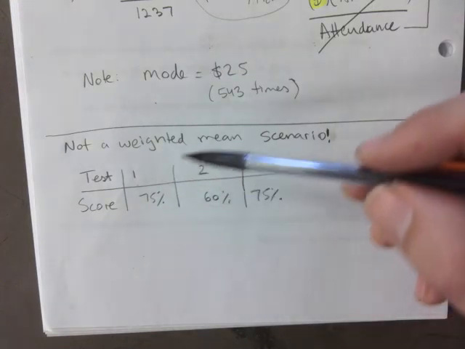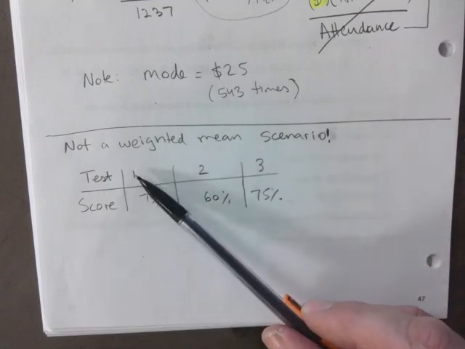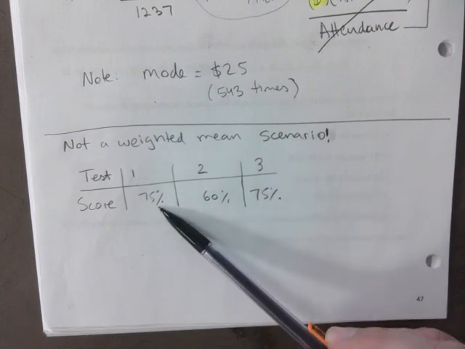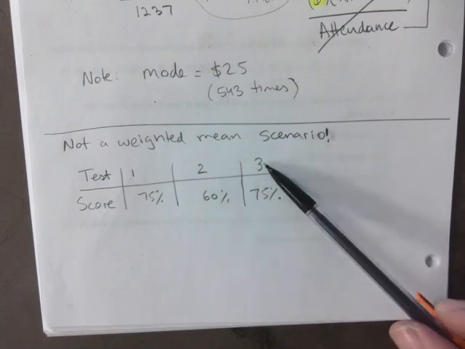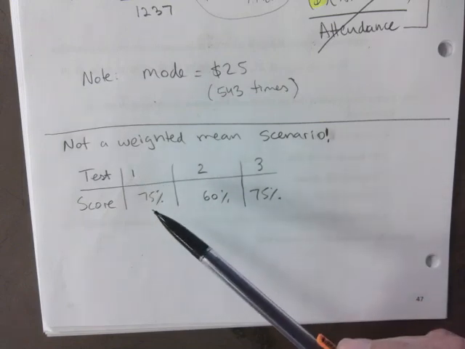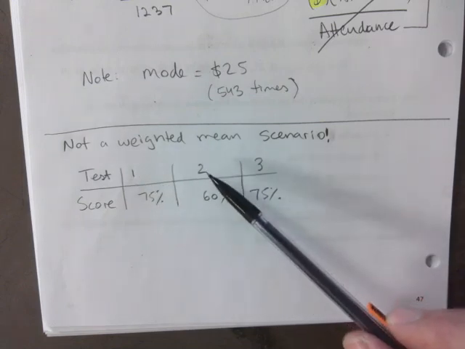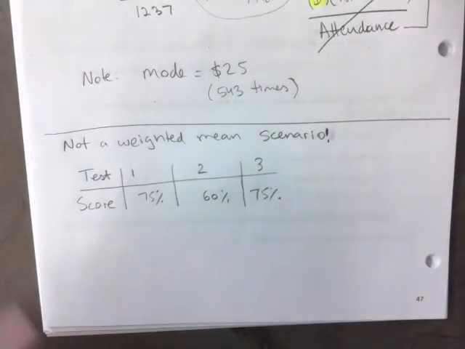Don't be going multiplying like this, because in this case, I'm saying that on test number 1, I scored 75. On test number 2, I scored 60. On test number 3, I scored 75. So it's not saying there's one test where someone scored 75, 2 tests, somebody scored 60, right? So it's not that. So you have to read carefully whether or not it's intending repetition, okay? All right.